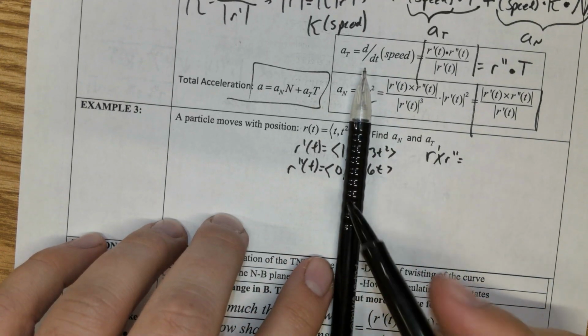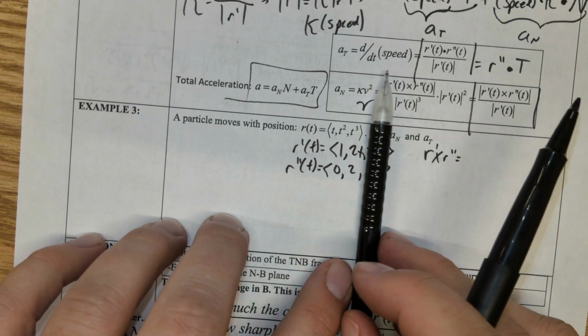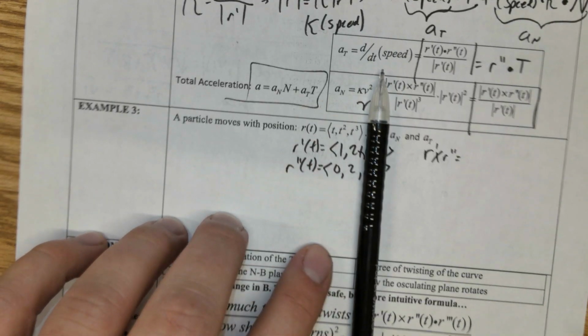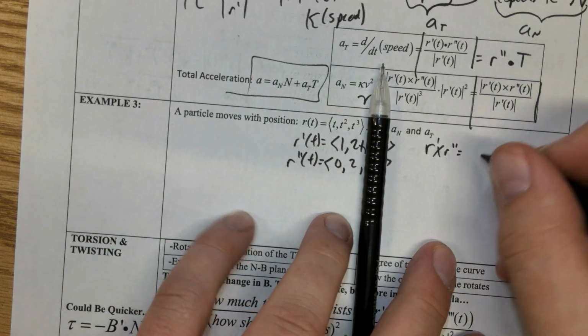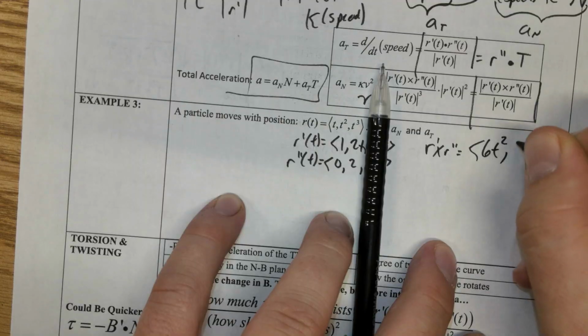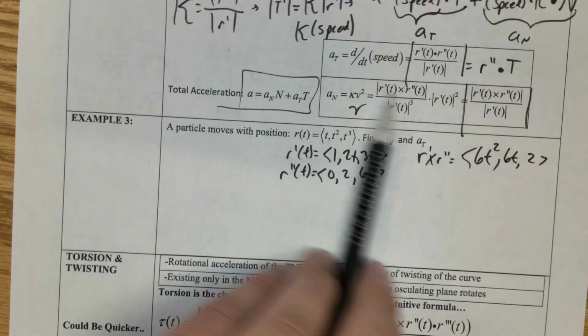Sorry, the camera is a little funny here. Cover my J, do my determinant. Cover my K, do my determinant. And when I do that cross product, I hope you trust me, we end up with 6t squared, comma 6t, comma 2.